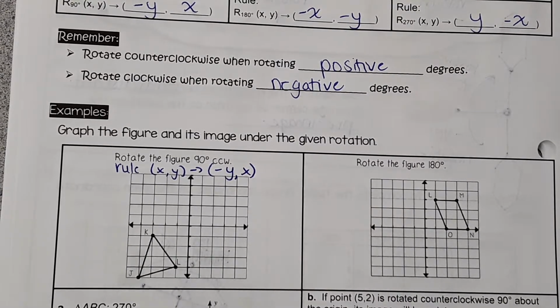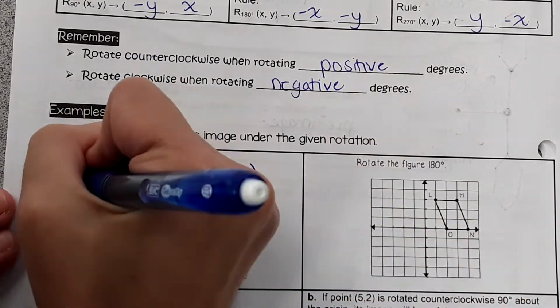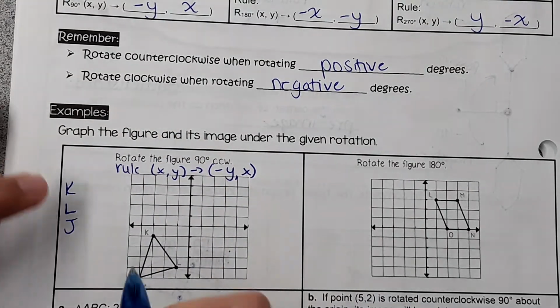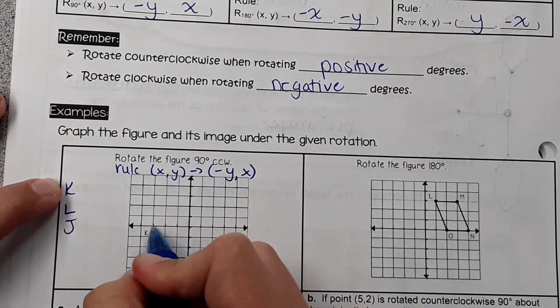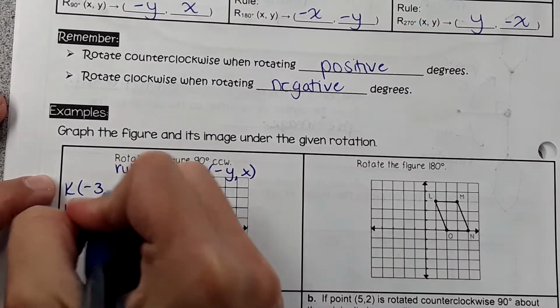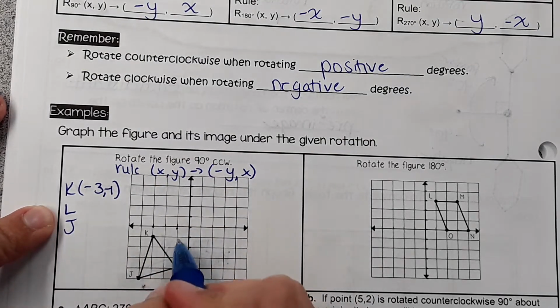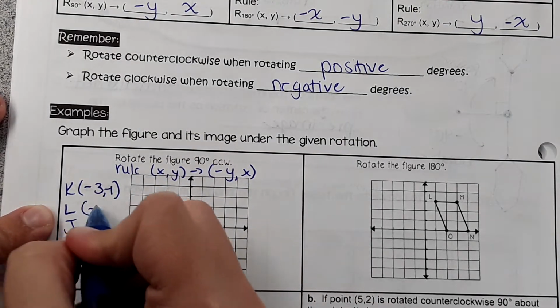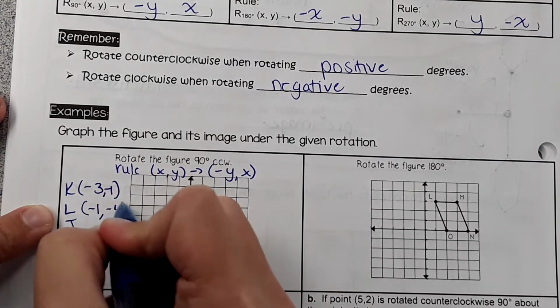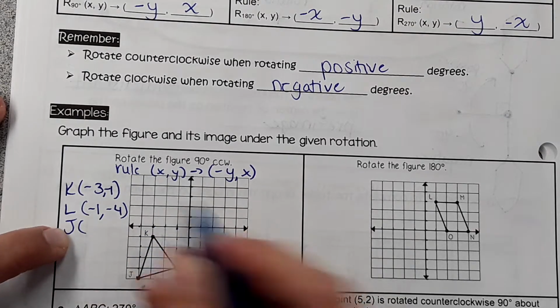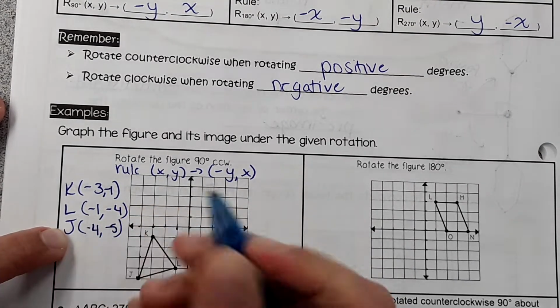Thing is, we don't have any coordinates at this point, so we have to pull out the coordinates for each one of these points. So we have K, L, and J. The coordinates for point K are negative 3, negative 1. L is negative 1, negative 4. And J is negative 4, negative 5.